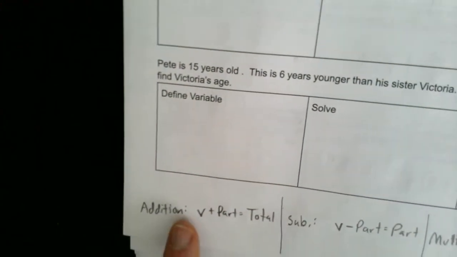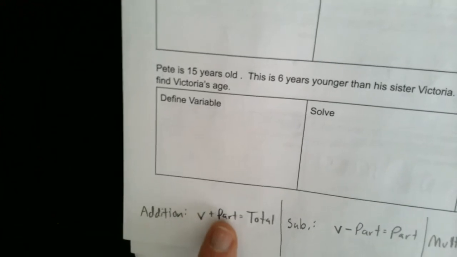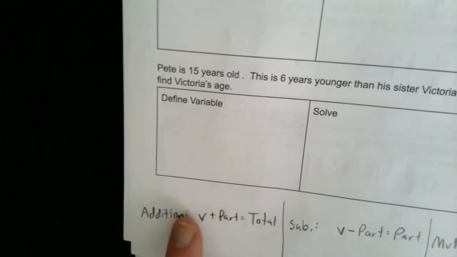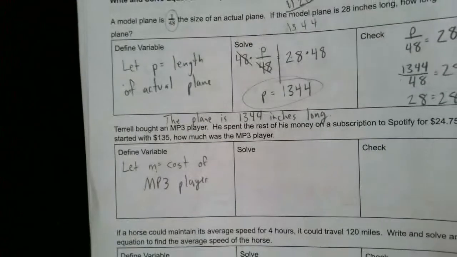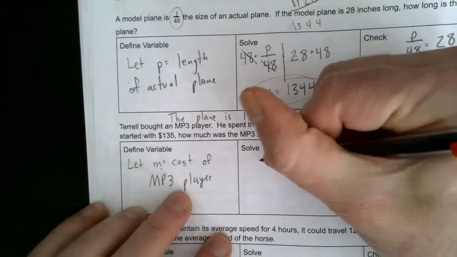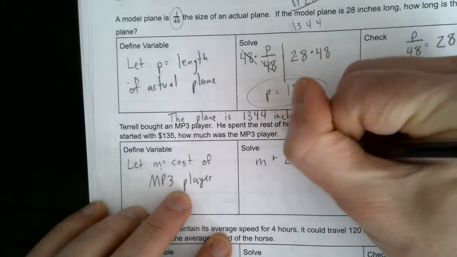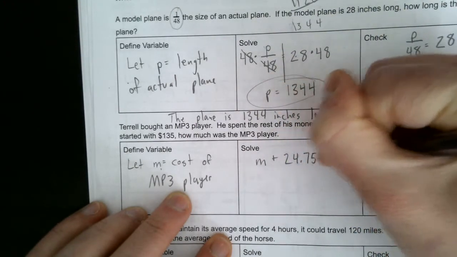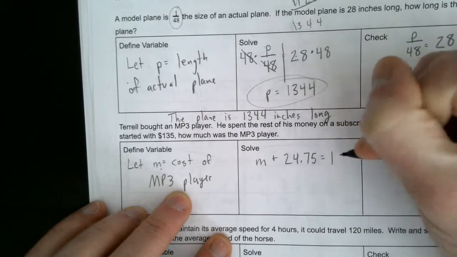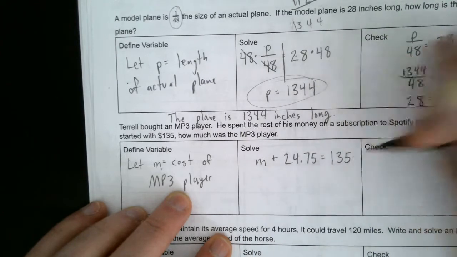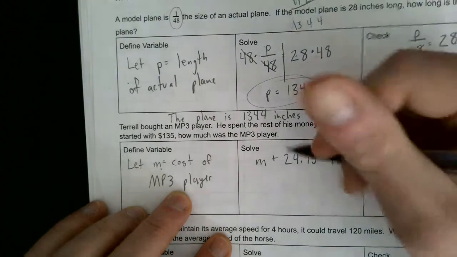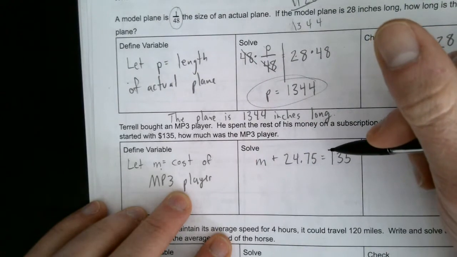So in this case, variable is the MP3 player, the part is the Spotify subscription. Add those together, you get the total, which was $135, which is what he started with. So it's going to be M plus $24.75 equals $135. Okay, here we go.